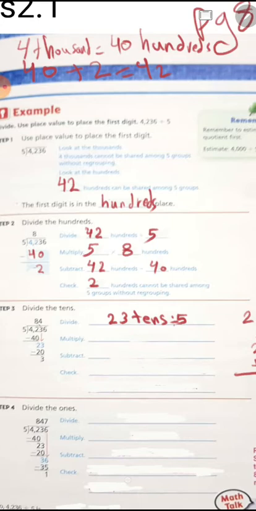So I will choose 4 in the tens digit, because here I divided the tens number. So the number 4 in the quotient will be in the tens digit.